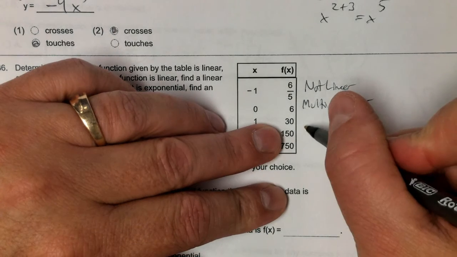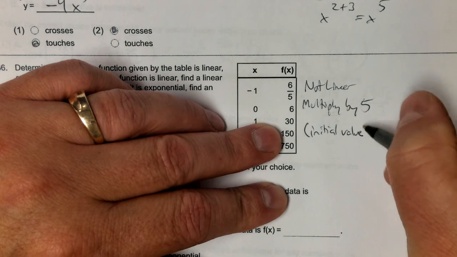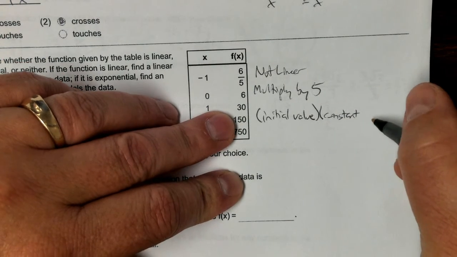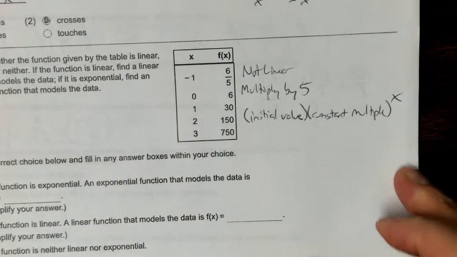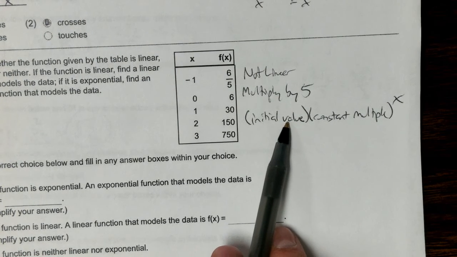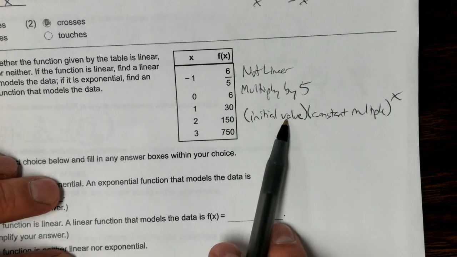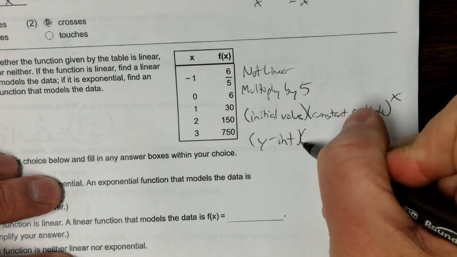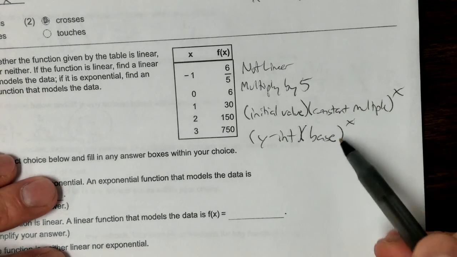Before we said it's the initial value times the constant multiple to the x power. But that's a little confusing for certain people, which is fine. So there's an easier way to explain it.